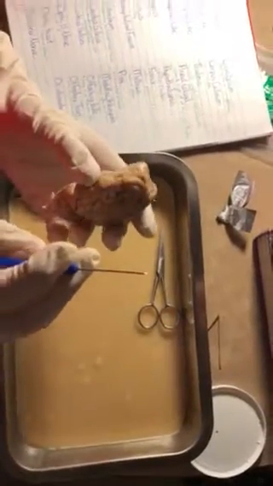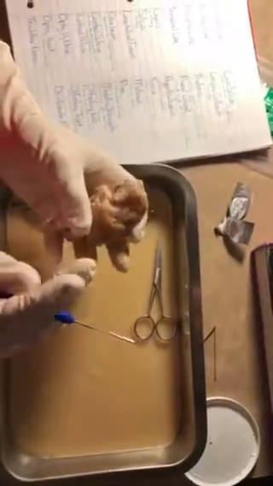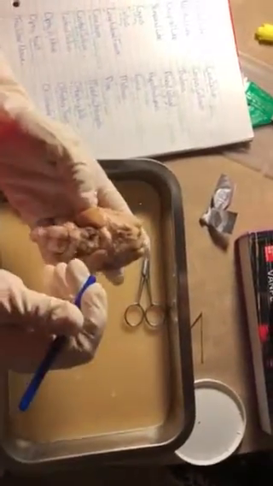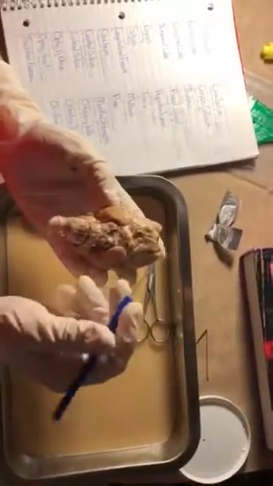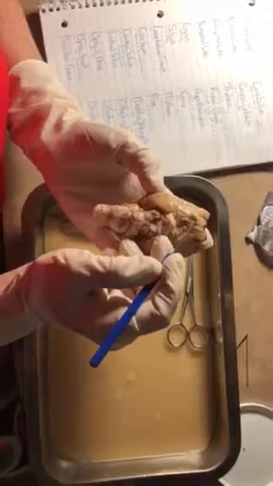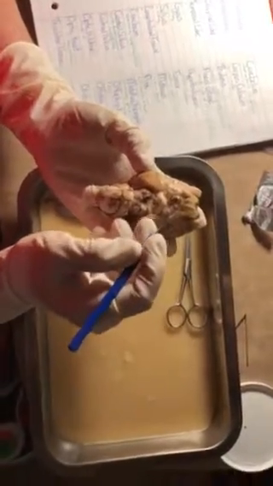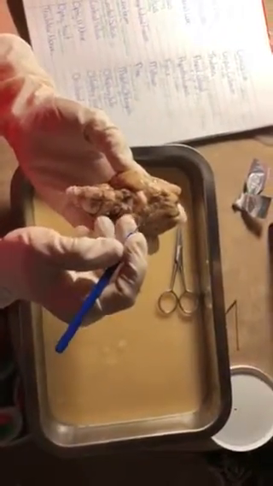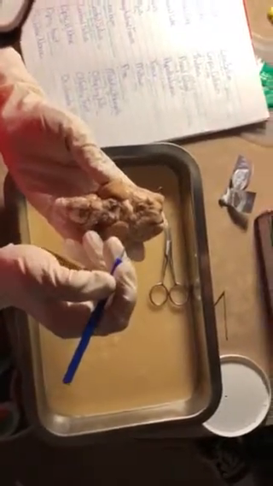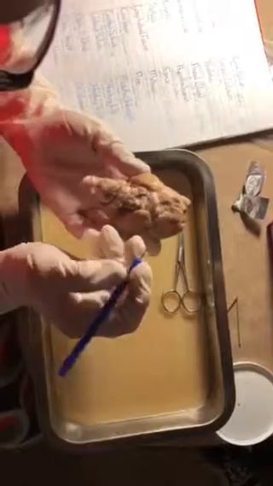We're going to next flip over the brain and look at some of the structures here on the ventral view. Right here is where the olfactory bulb would be, which would connect to the olfactory tract that would run down the cerebral hemispheres.